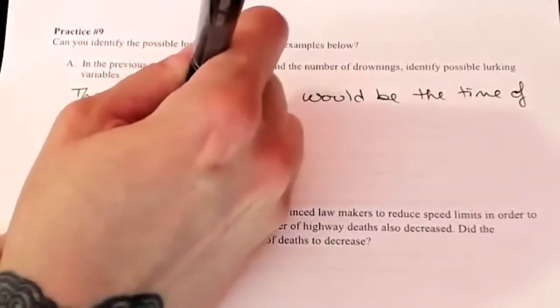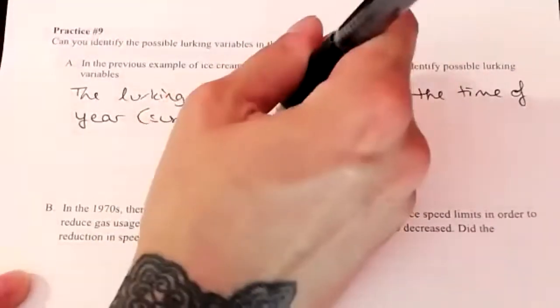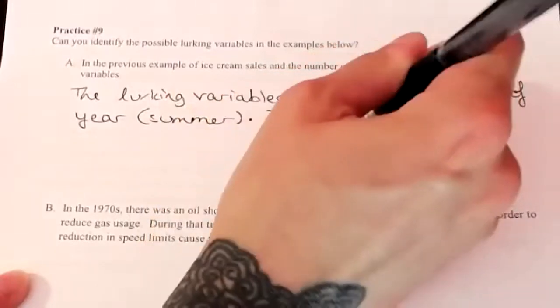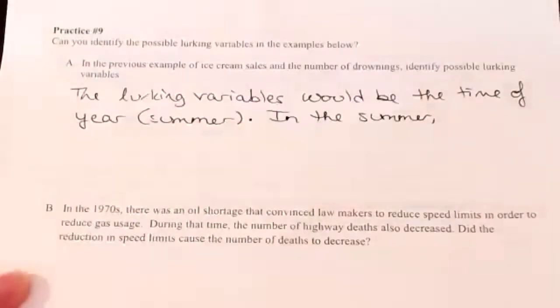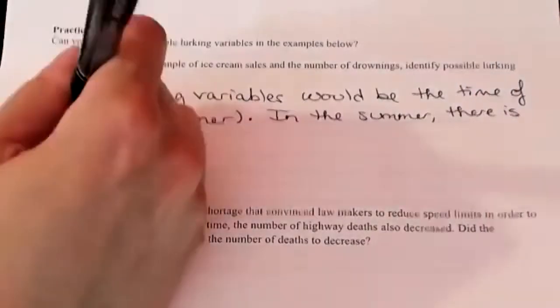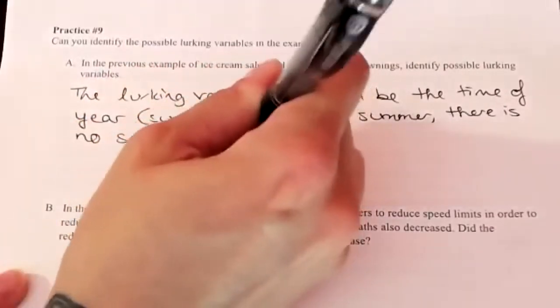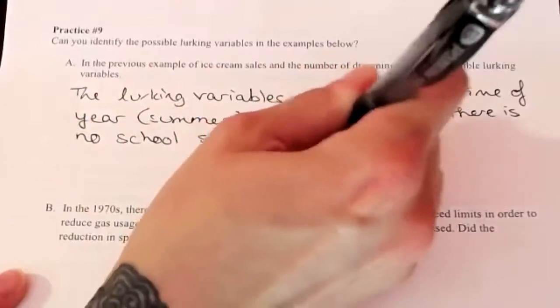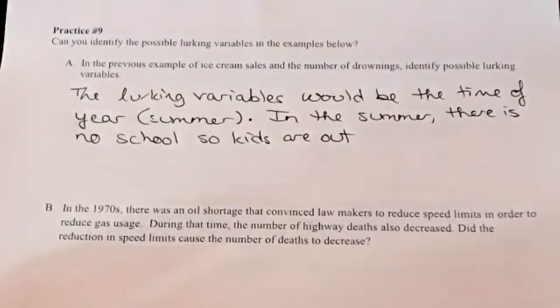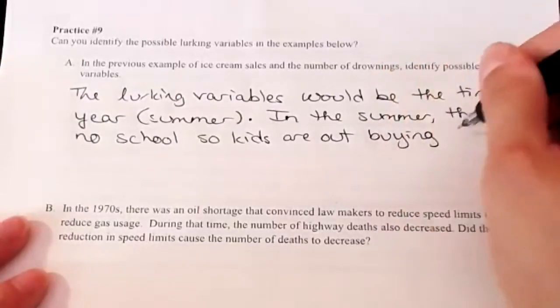So summer, you said there's no school, so more students or more kids tend to be out, right? In the summer. There is no school. So kids are out, or adults, I should just say people. People are out buying more ice cream. Tell me more.